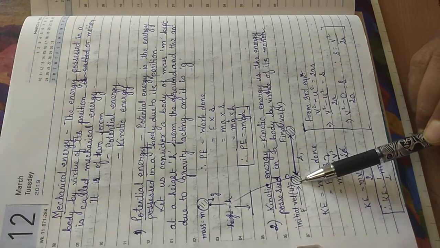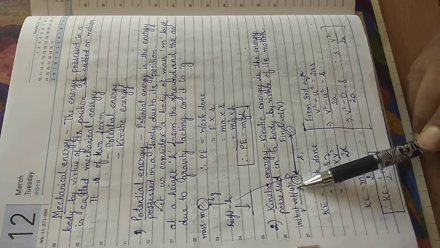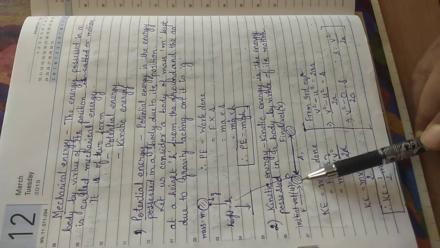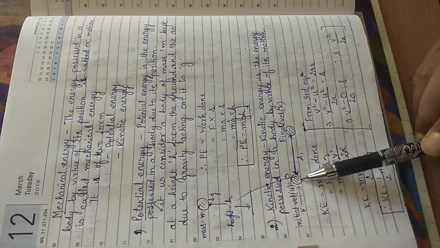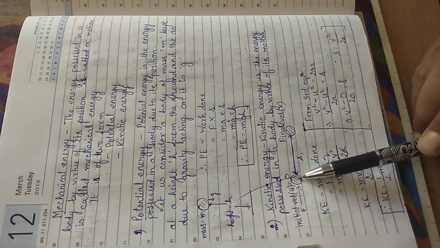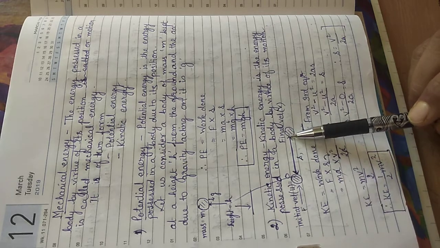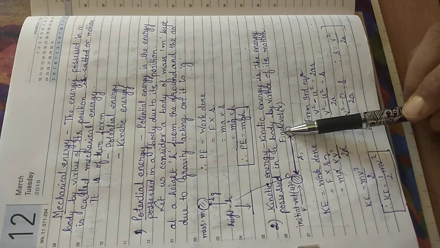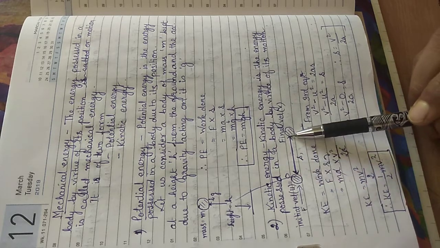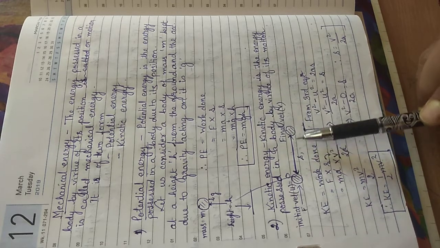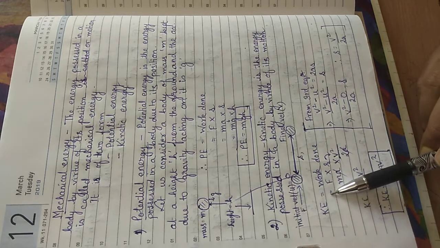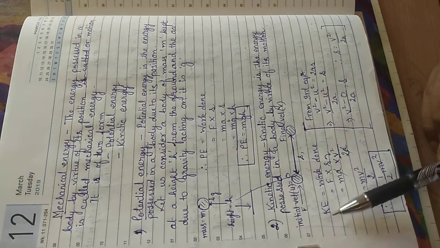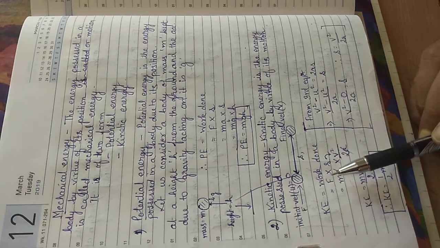Suppose this is a body which is initially at rest, so initial velocity is 0, and we apply a force F on this body. After applying a force F on this body, the body gets displaced through a certain distance, and let's say the distance is S, and the final velocity after traveling a certain distance, the final velocity of the body becomes V. So kinetic energy, just like potential energy equivalent was work done, here also we have taken kinetic energy is equal to work done. So work done is F into S.